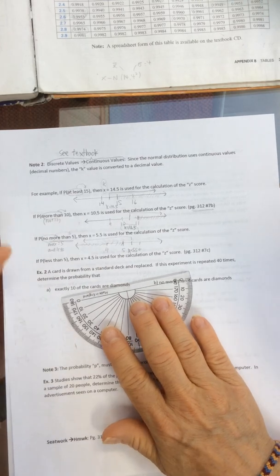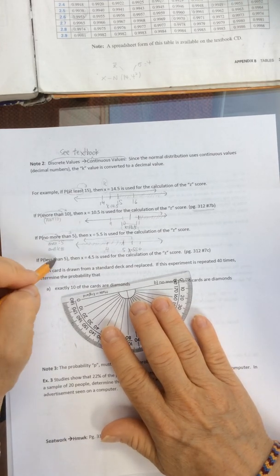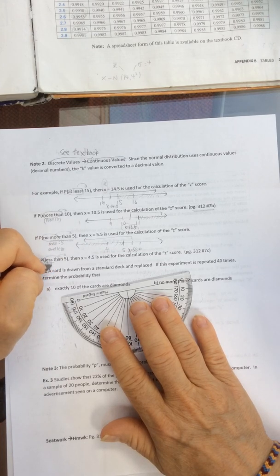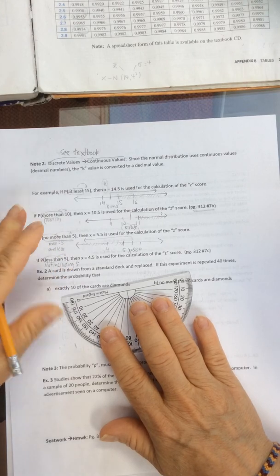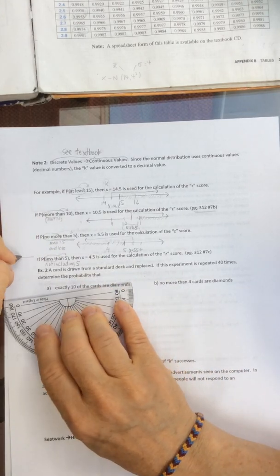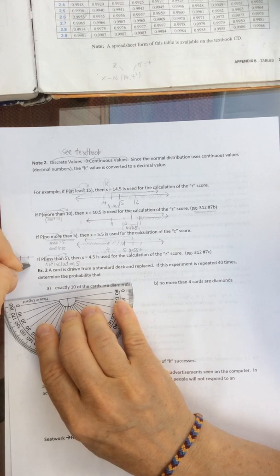If the probability is less than 5, so less than 5 means not including 5, what does that mean? There's 5, there's 6, there's 4.